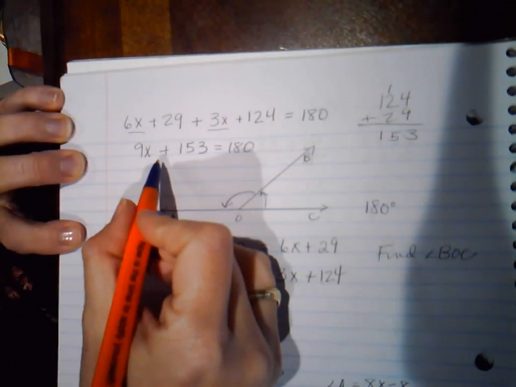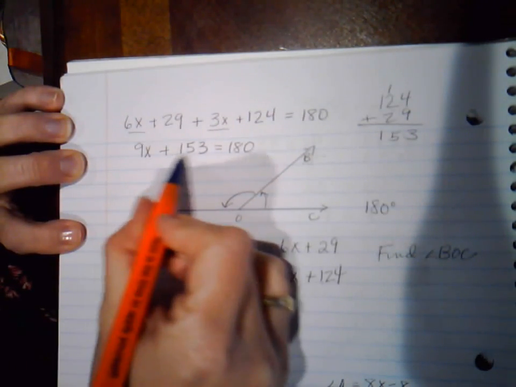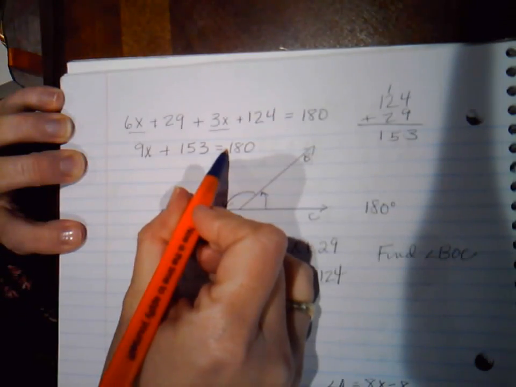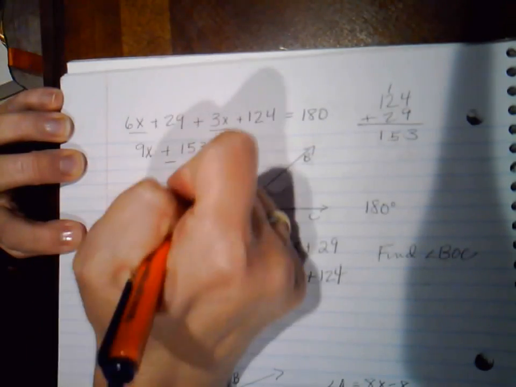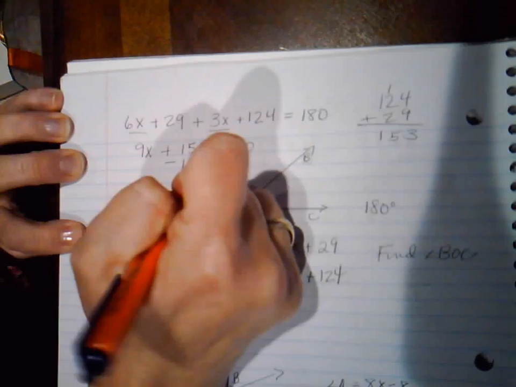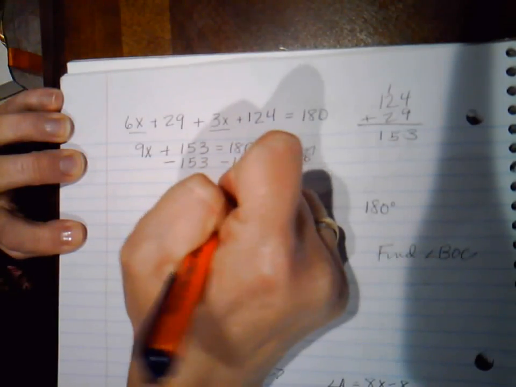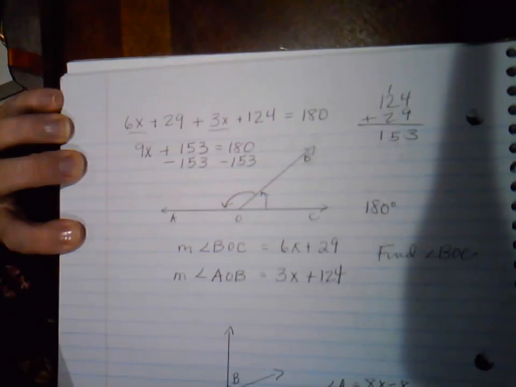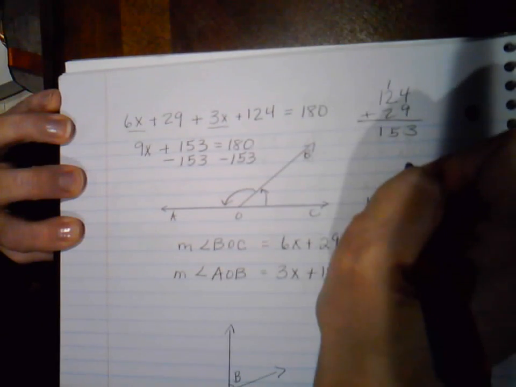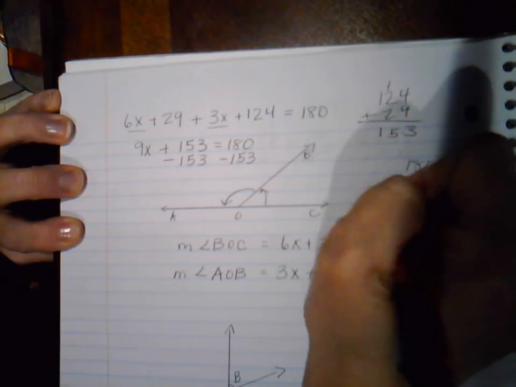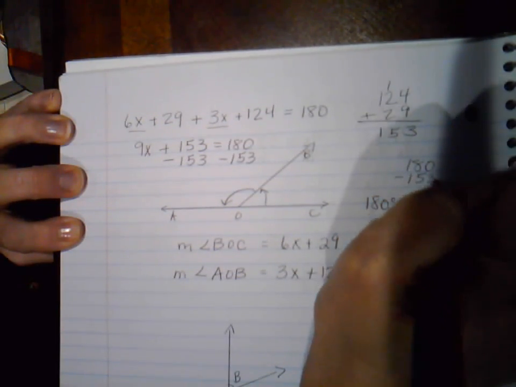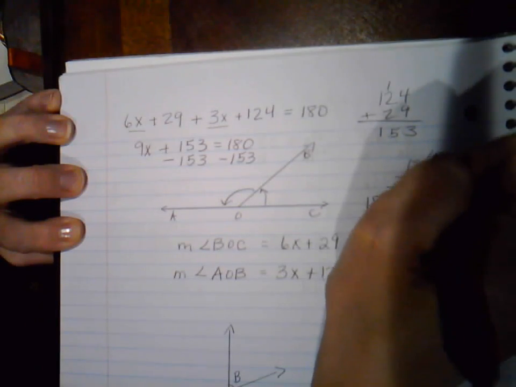Okay, so if we have this lonely number right here, we want to move it to the other side. So we're going to do the opposite operation. So if it was added, we're going to subtract. So we have this over here. So I'm going to come over to 180 minus 153 and go ahead and subtract.